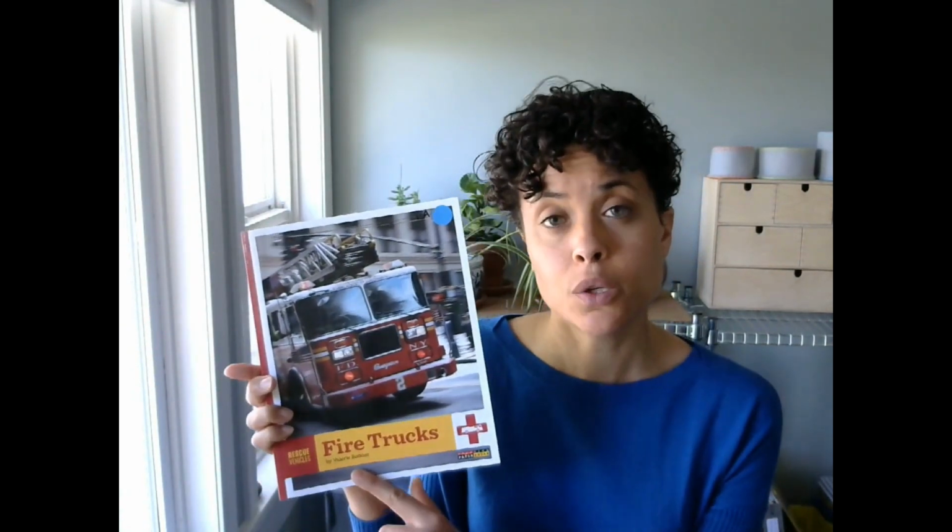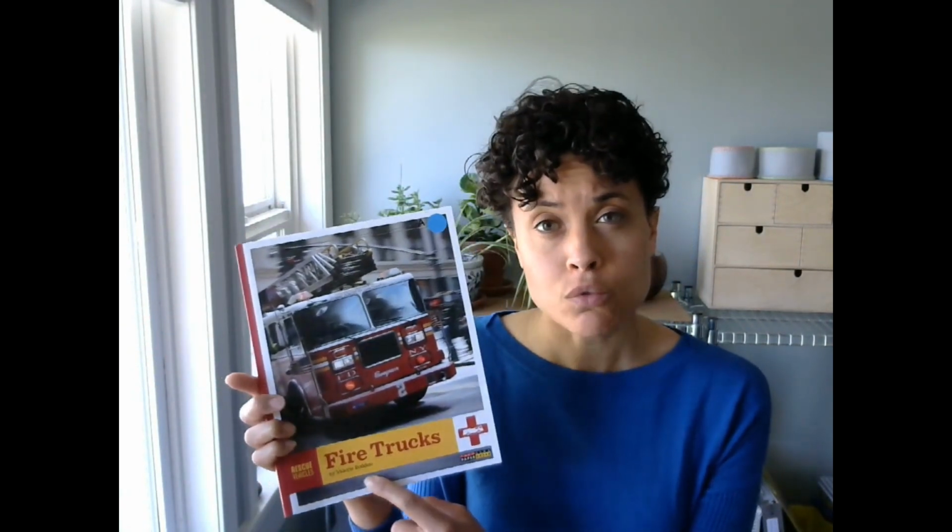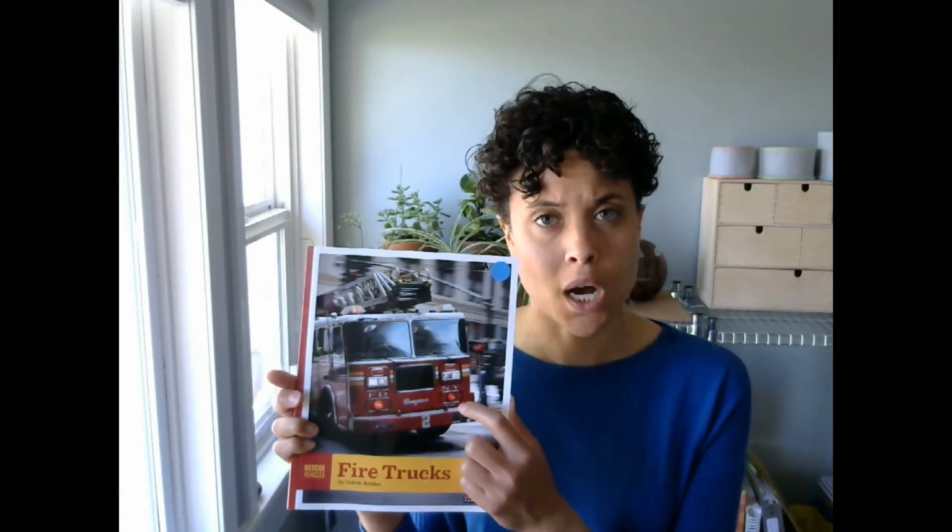On Monday, we read the book Fire Trucks together. And we talked about how the author, Valerie Bowden, went and found all the information she could about fire trucks. She had to know a lot about this topic before she could write a book about it.